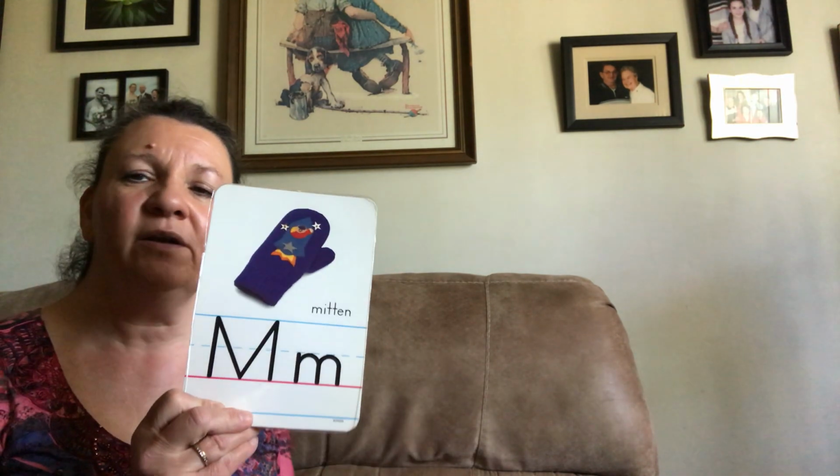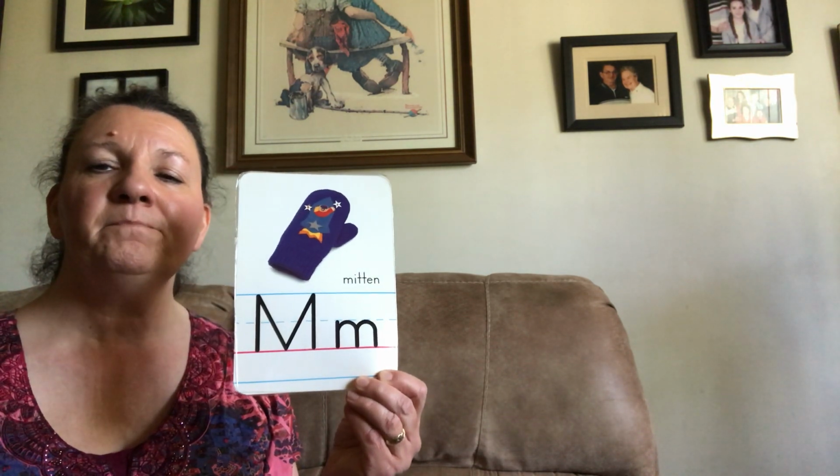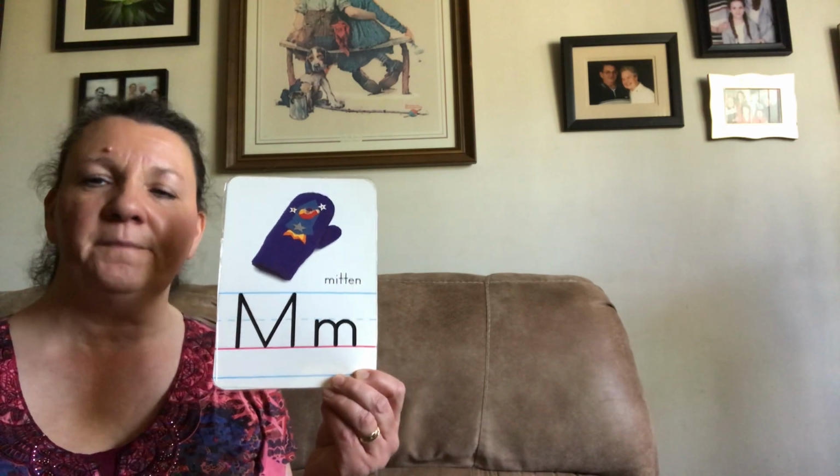And then we have what letter? The letter M. We have our capital M and lowercase m. The M makes the sound like mitten and mommy and marshmallow. M is for mitten.